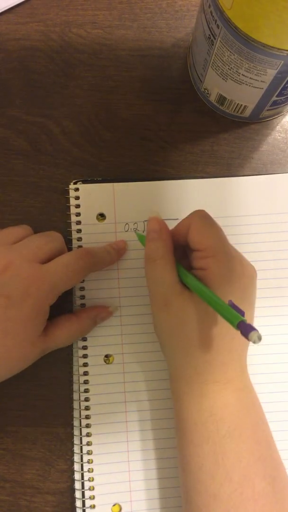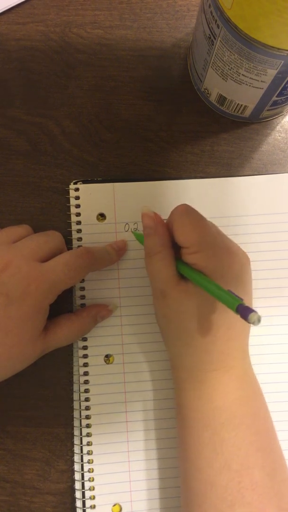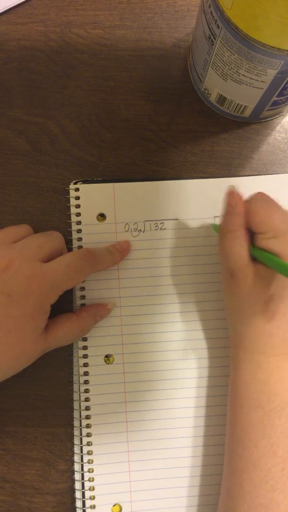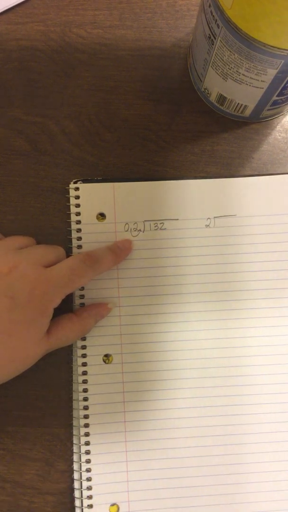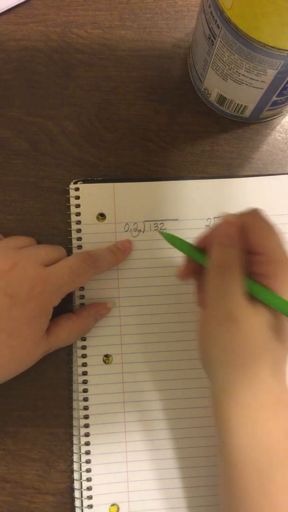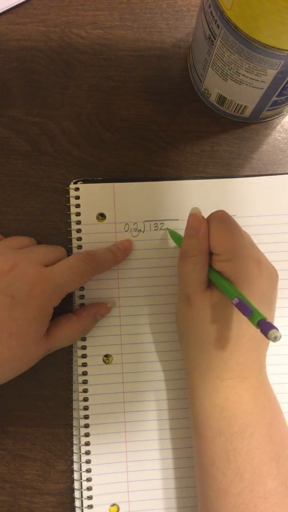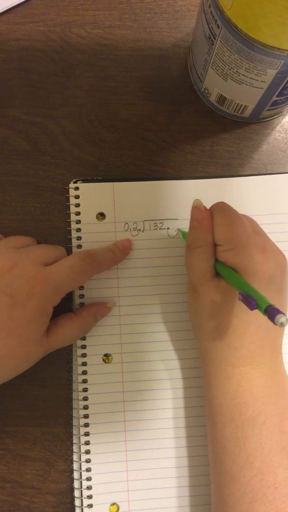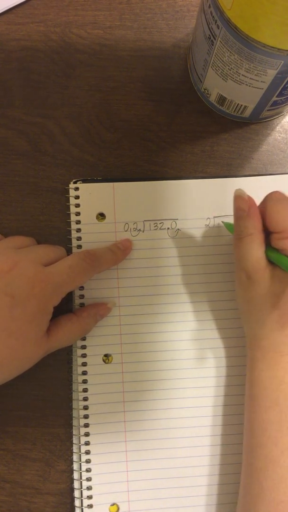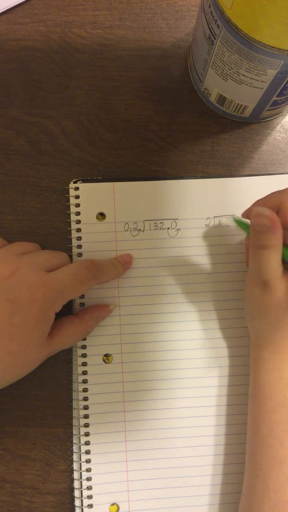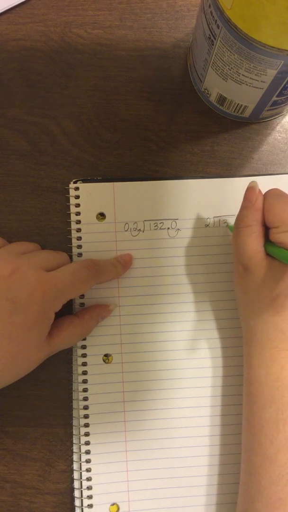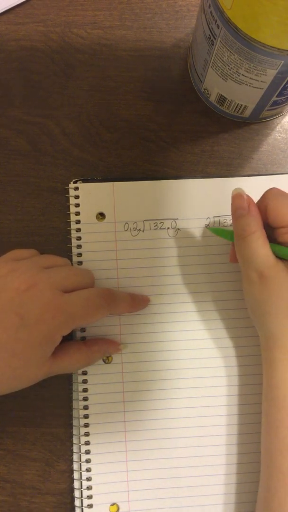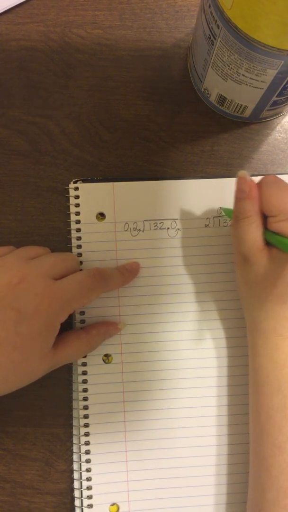Okay, so in order to make my 2/10 into 2 wholes, I'm going to multiply them by 10 or move the decimal to the right 1 time. So whatever I do to the outside, I need to do to the inside of my house, right? So right here, this is a whole number. So here's my decimal. I need to move it over 1 space. And so now my dividend is going to be 1,320 divided by 2.